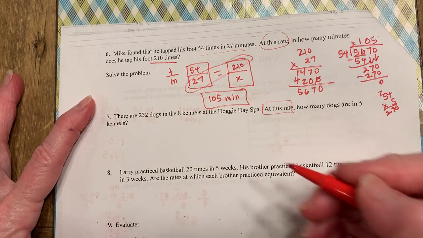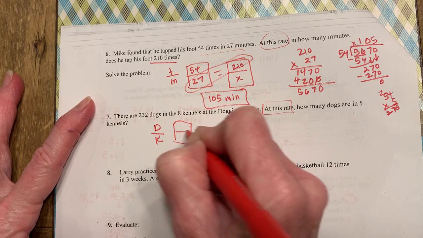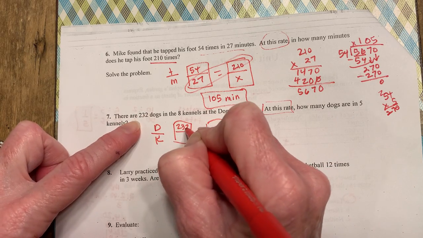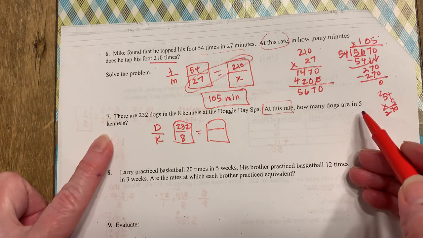So I'm going to start with my words. I've got dogs and kennels. I can just abbreviate, draw my boxes. I know that there are 232 for 8. And then when I keep reading, it's how many dogs are in 5 kennels.